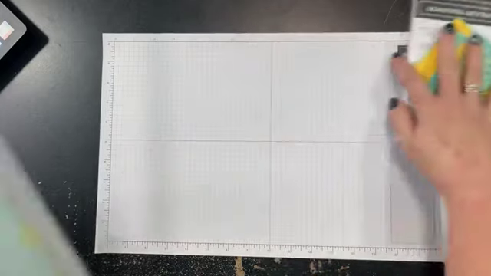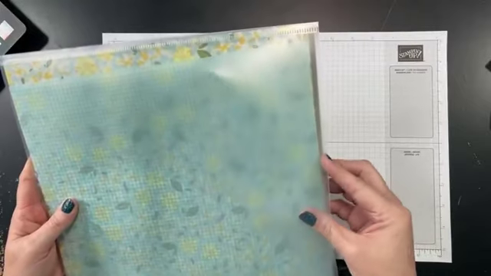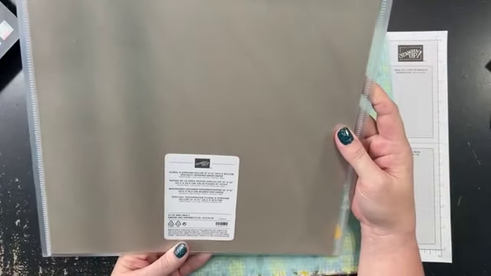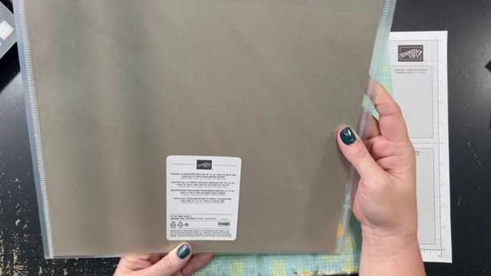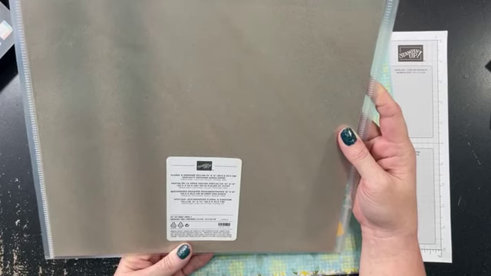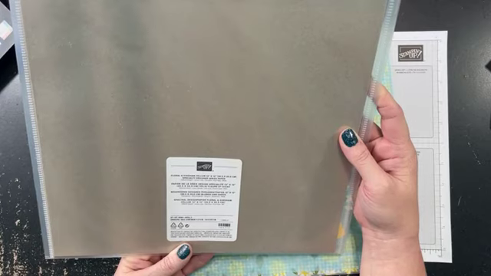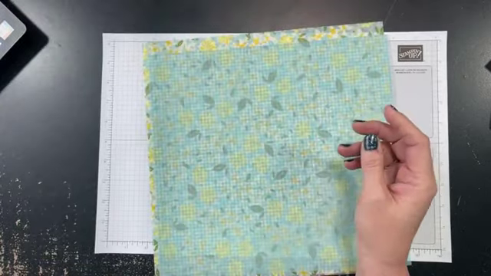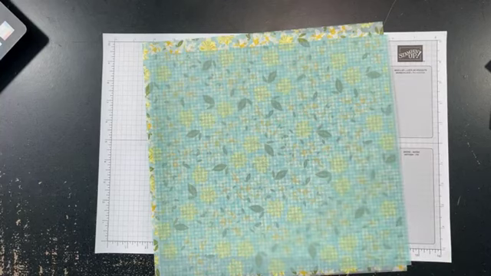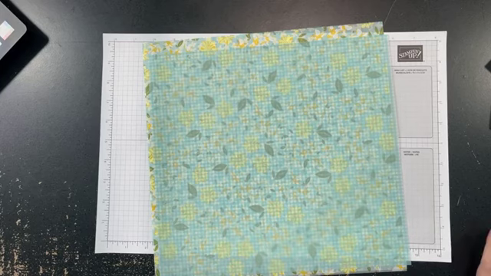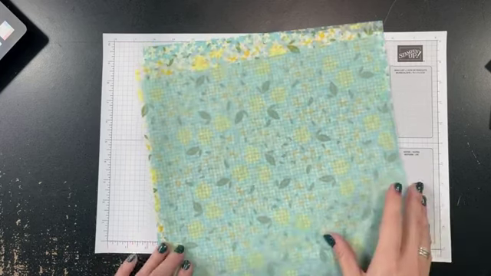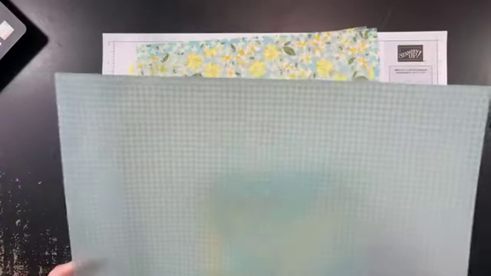Okay, so this Floral and Gingham Designer Series paper. This is item 164713. And again, Floral and Gingham Vellum Specialty Designer Series paper. On our specialty paper, there's not much that comes in a pack. So 6 pieces come in this pack of paper. There's 2 of each. One of them is a blue, a Pool Party gingham. And again, this is see-through. This is a vellum paper.